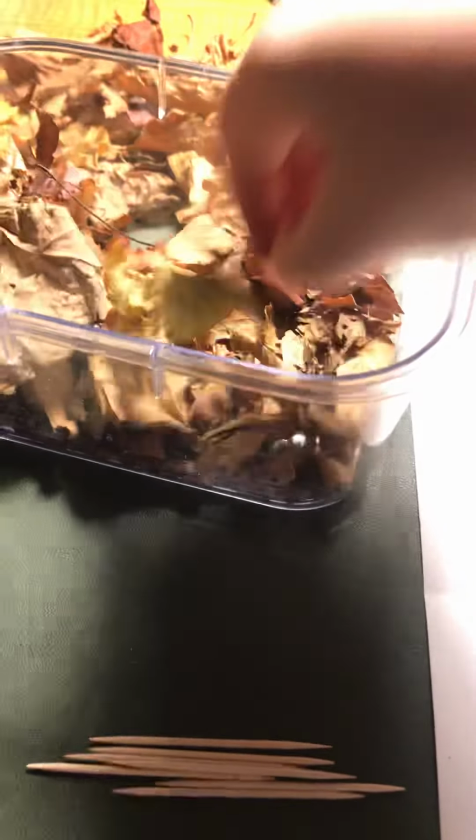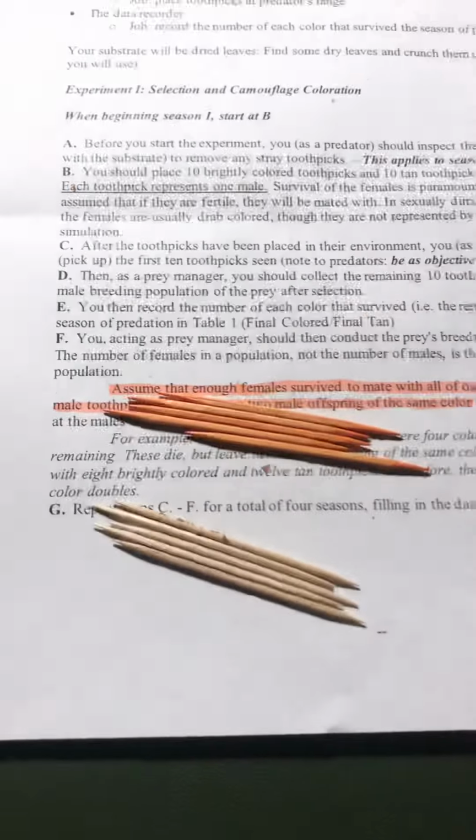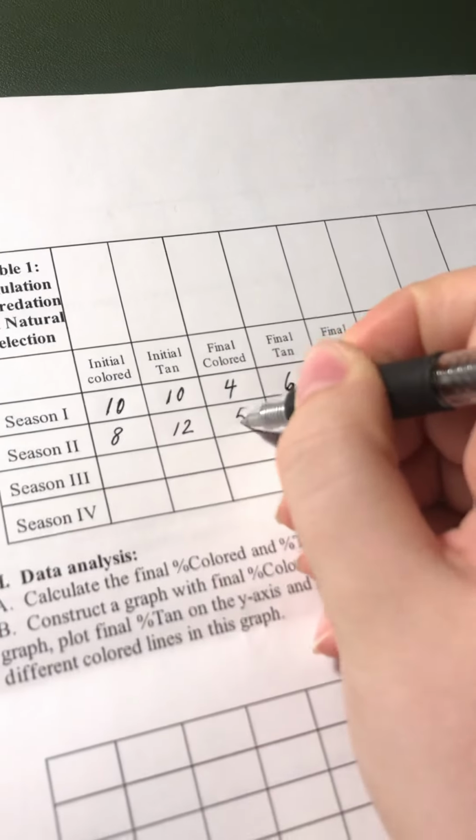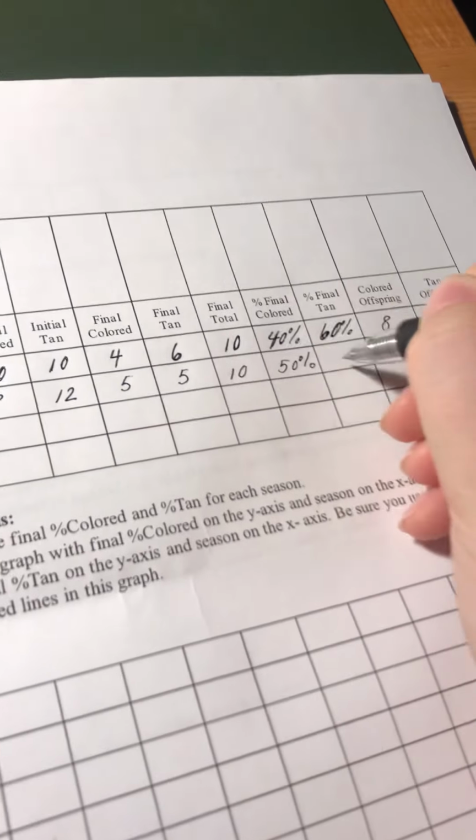Alright, so you want to go through and remove the remaining. And of course, when I'm removing them, I just try to make it easier doing this. Alright, there we go. So we have 1, 2, 3, 4, 5 tan, and 5 colored. Those were the remaining. So we go to the final, 5 and 5. So we have 10 again. Percentages are easy for this one. It's 50-50.